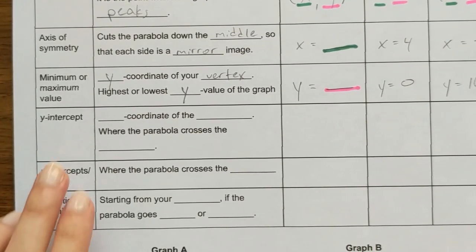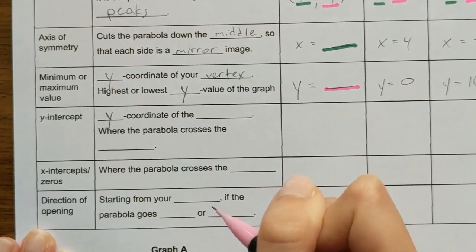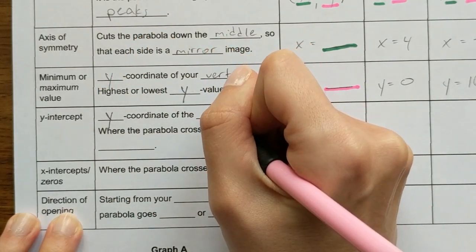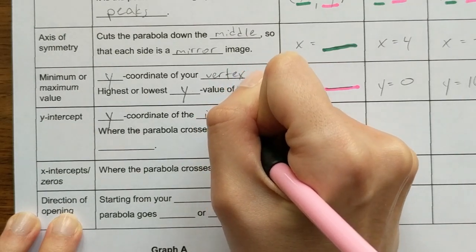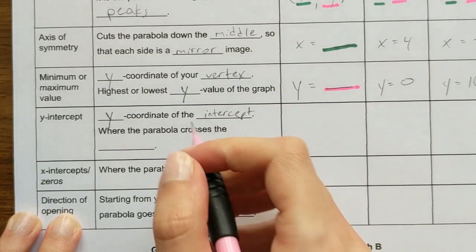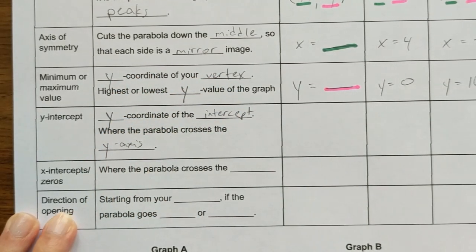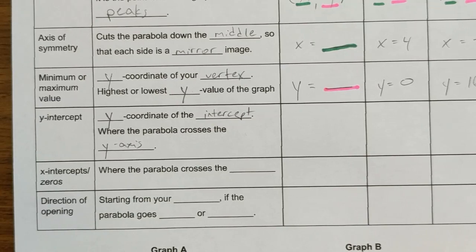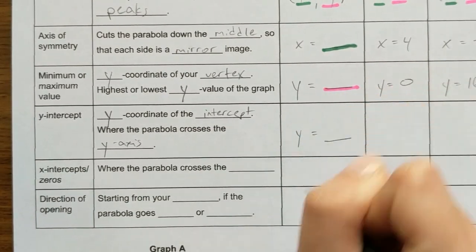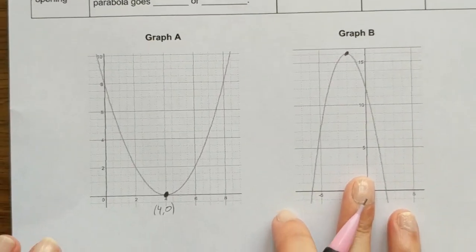If we look at our y-intercept, the y-intercept is the y coordinate of the intercept. It is where the parabola crosses the y-axis. And we're going to write it again as y is equal to blank. But this time we actually have to go and look at our graphs to find it.